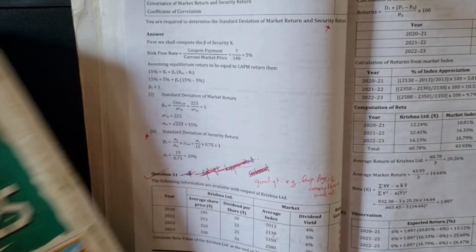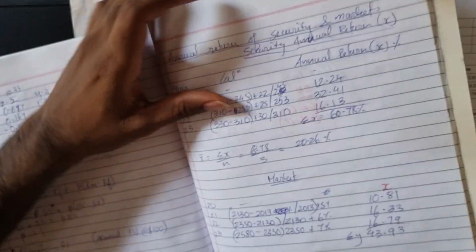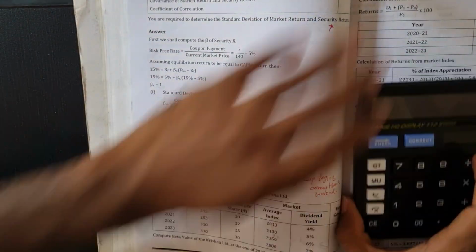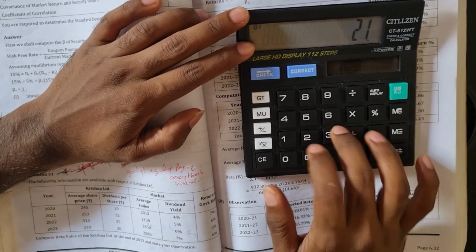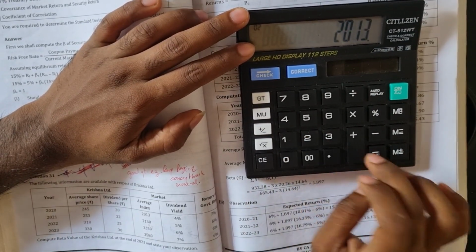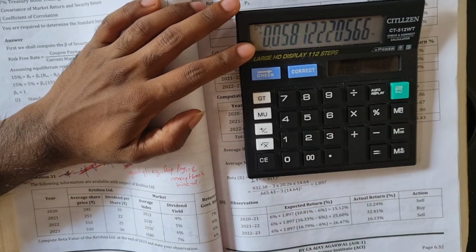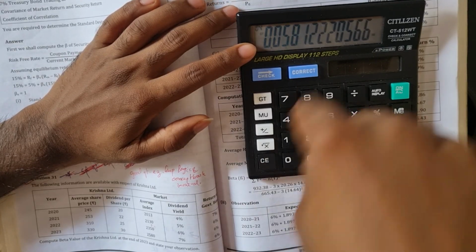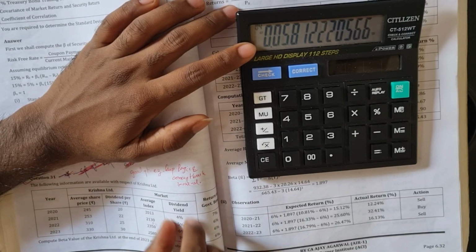For the market they have given an index. We'll take this index as price. Here it is quite different, I'll tell you how to do it. Here they have given the average index as 2130 minus 2013, divided by 2013. I'm getting 0.05. But the dividend component also has to be added. Since it is in percentage, we have to first find this percentage and then add it, plus 0.05.